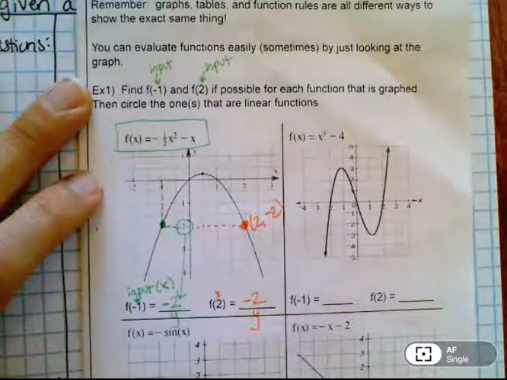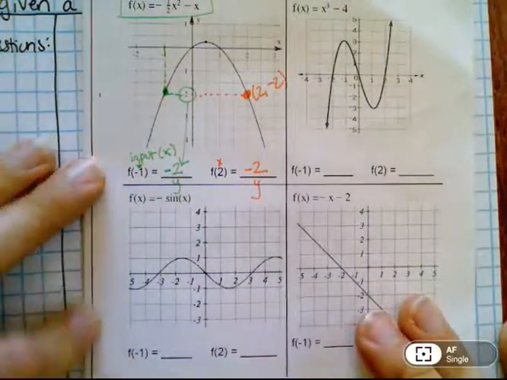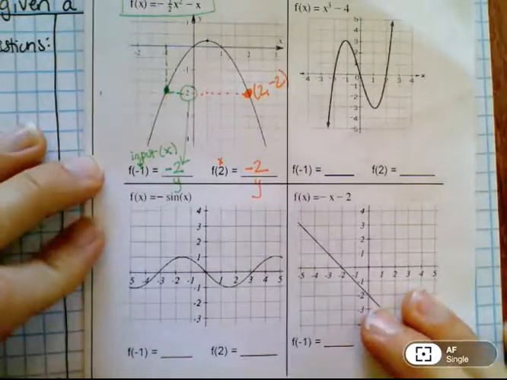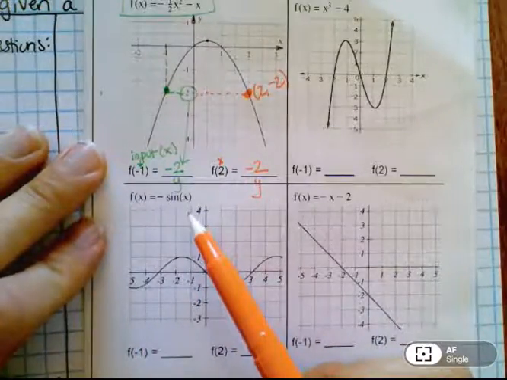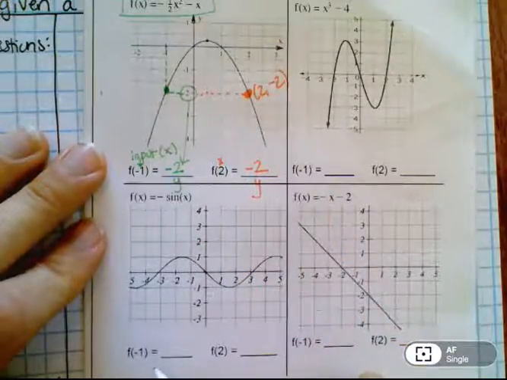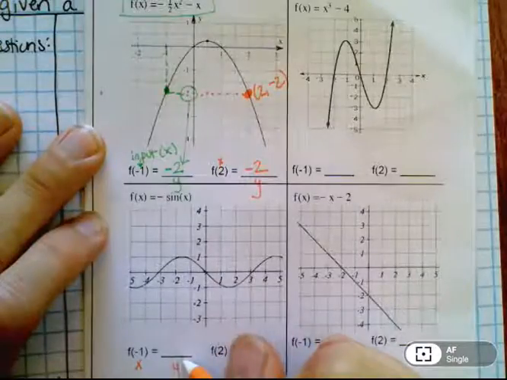So let's look down at this function here. This is called a sine function, and you won't learn about this kind of function until, I think, maybe Algebra 2, maybe pre-calculus, but it's fun. It makes this little wavy pattern. You have no idea at this point how to even type this into a calculator, so we're going to need to use the graph. This means if x is -1, what is y?